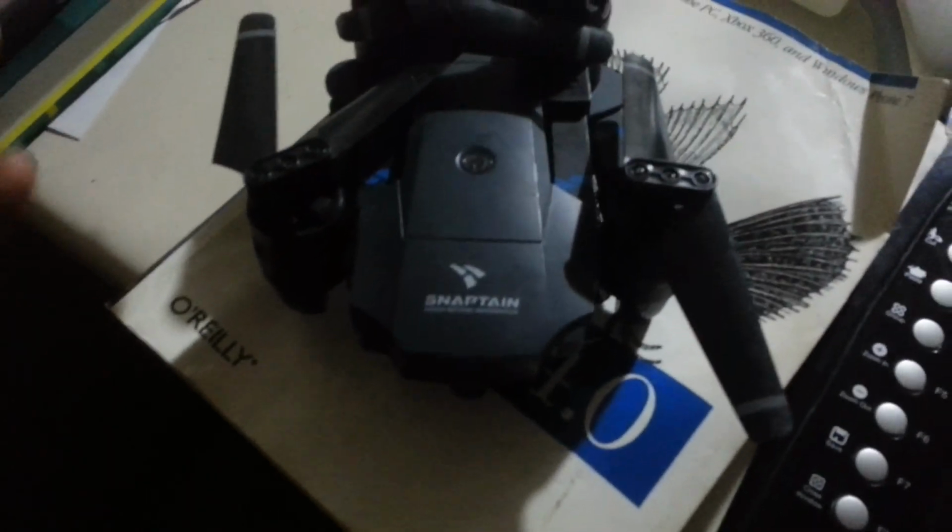Coding can be also very useful for more than just games. They have things such as drones. This is one of my drones here. So on a Snaptane, you can also code. Things like drones, apps in phones, things of that nature. Now these are controllers for the drone, so you can always have that as well.